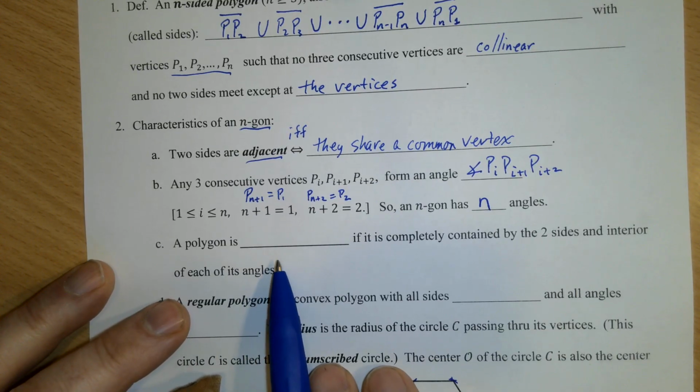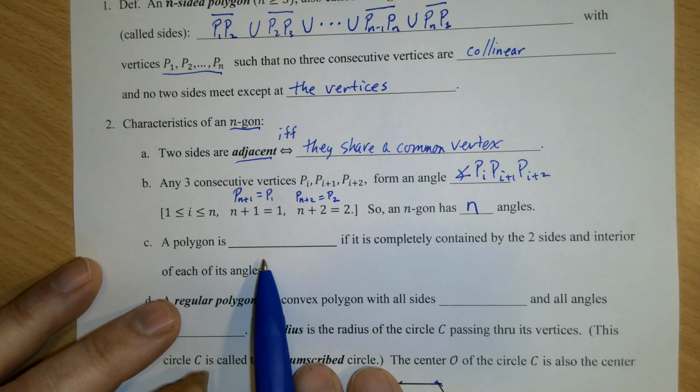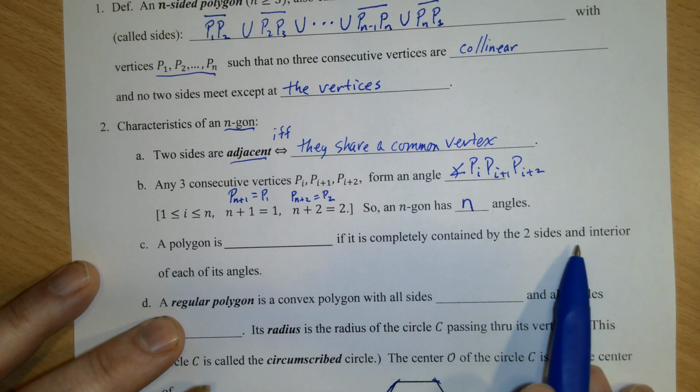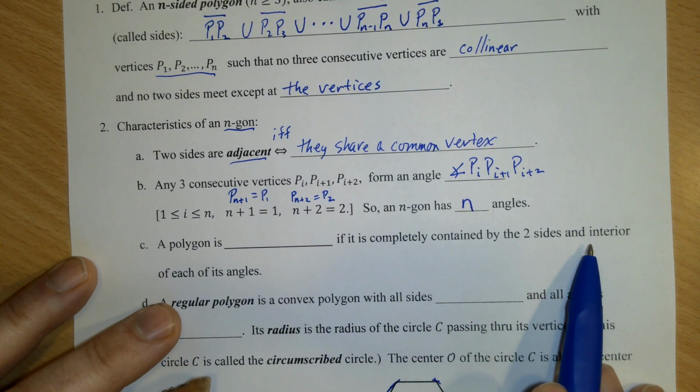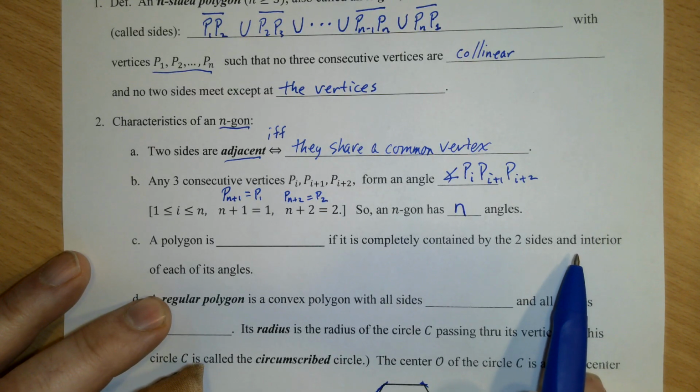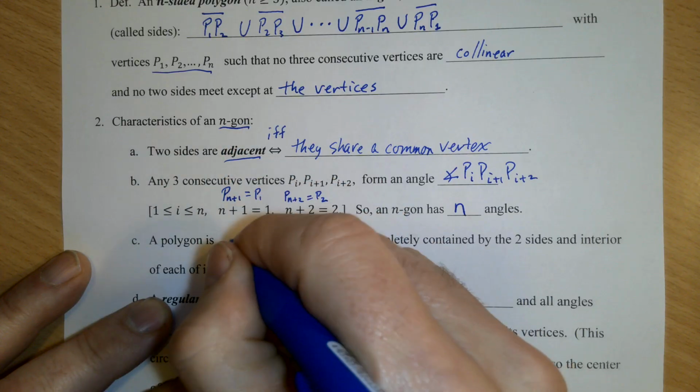Well, this one I know you'll know the definition of. A polygon is blank if it is completely contained by the two sides and interior of each of its angles. Well, that definition is slightly different than the one we saw before. But if this is true, it's convex.